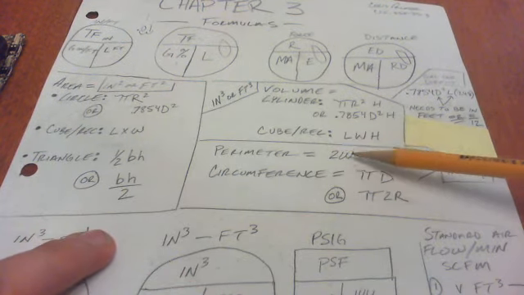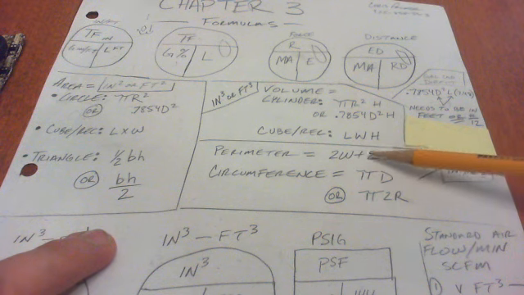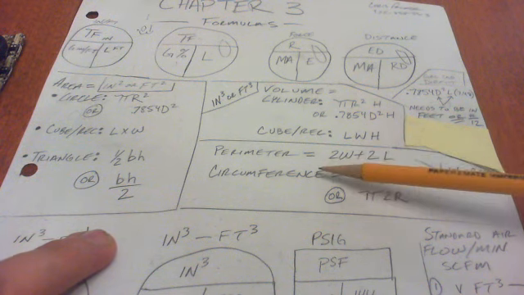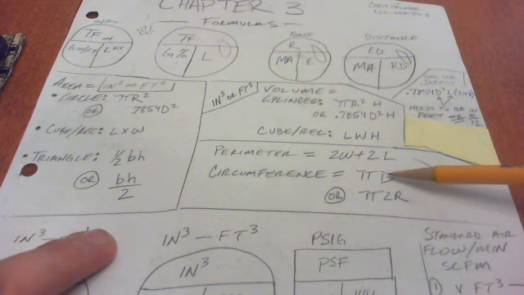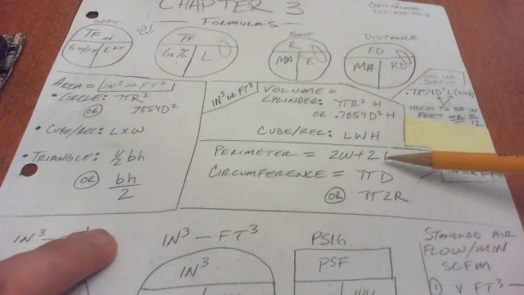And perimeter will be 2 times the width plus 2 times the length, and circumference is pi times diameter, or pi times 2 times r, which is the radius, and 2 times the radius equals 1 diameter. Those answers would be in inches or feet.